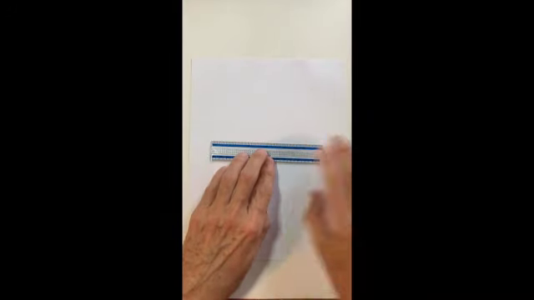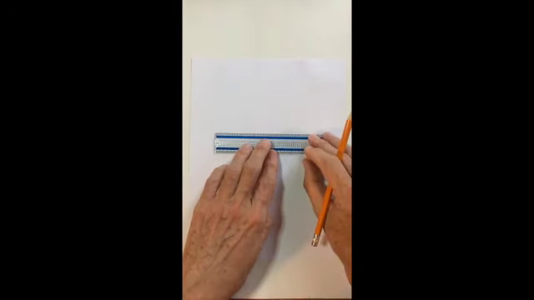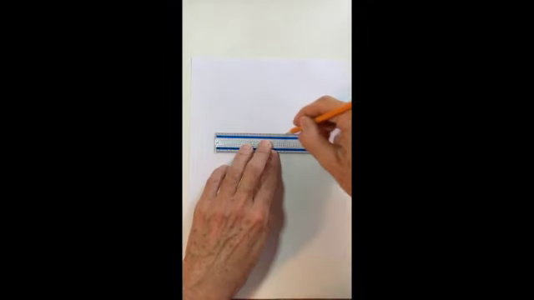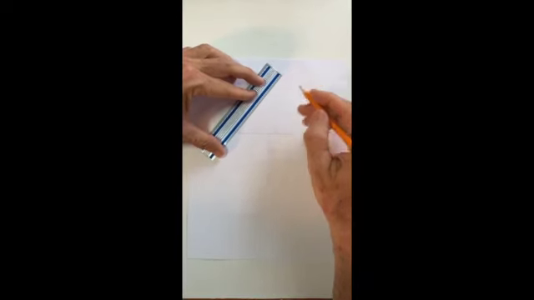All right, now let's build on this and move to another proof. We'll begin by drawing a triangle. And it can be any kind of triangle.